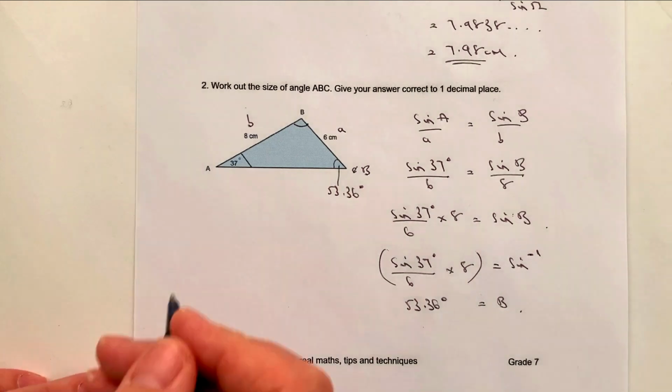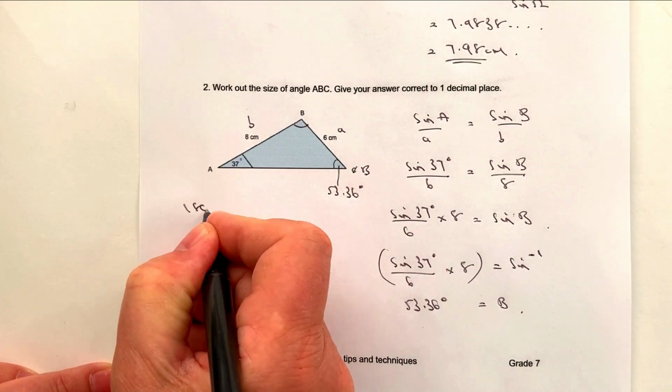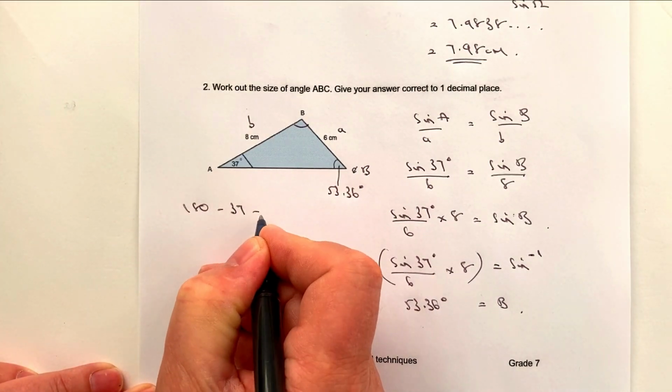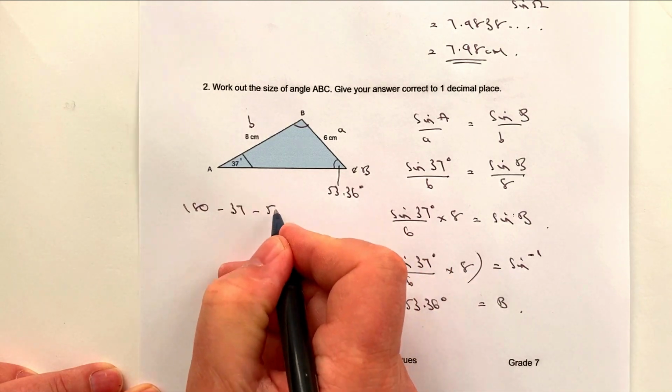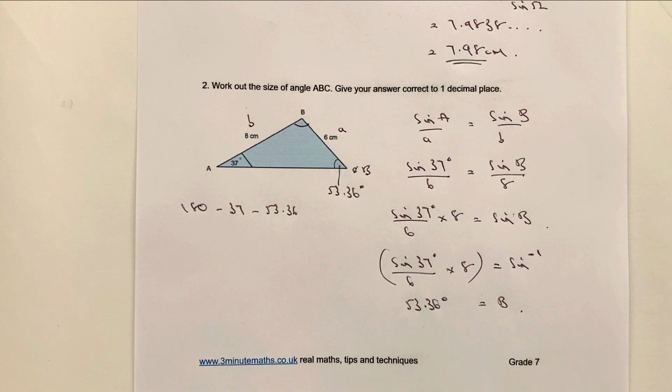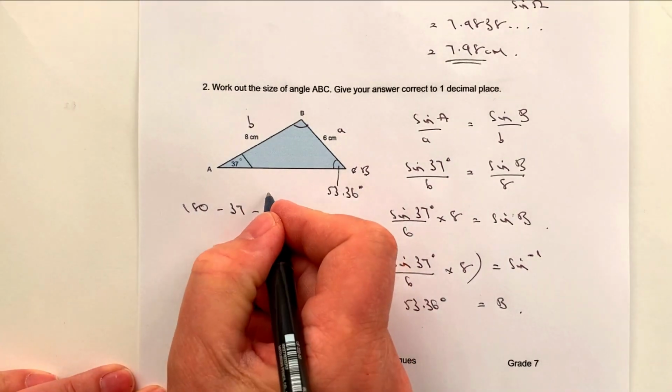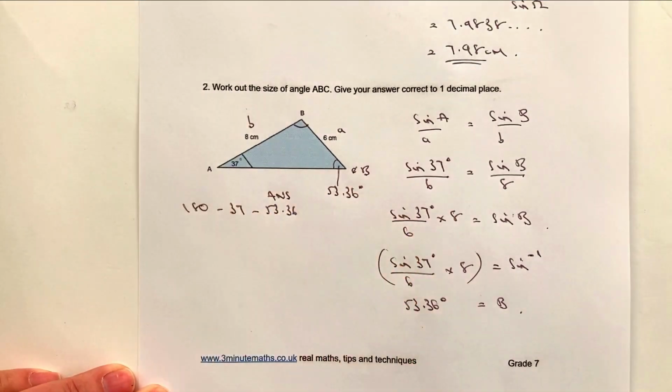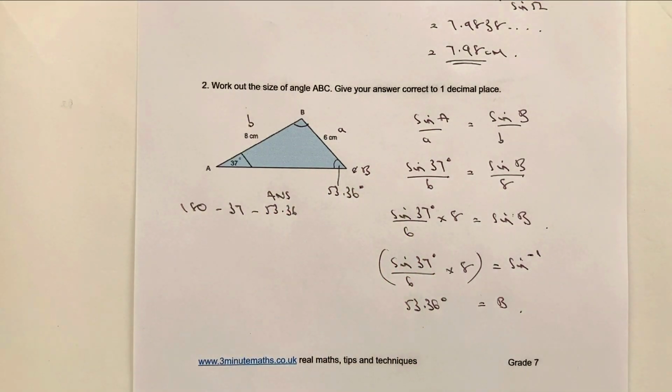So let's have a look at doing that. We've got 180 minus 37 minus 53.36. Now, just for the sake of accuracy, on most scientific calculators, you can just use the answer key, okay? And that means you get all the decimal points, or at least the ones that the calculator has calculated for you.